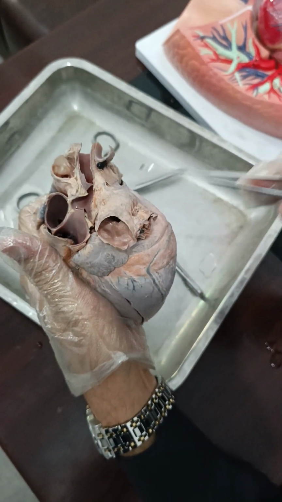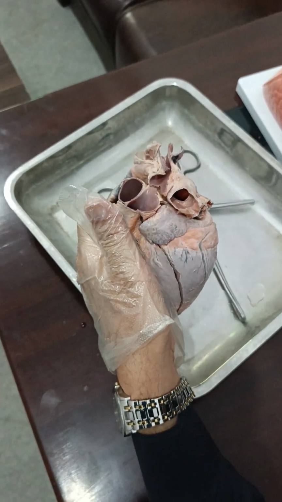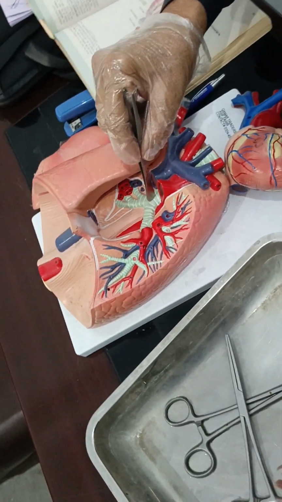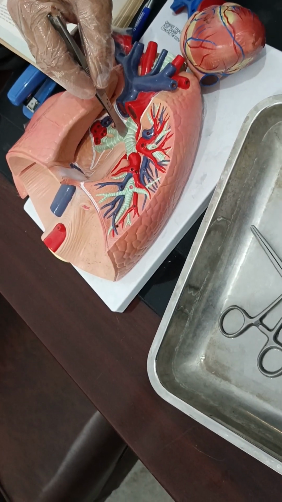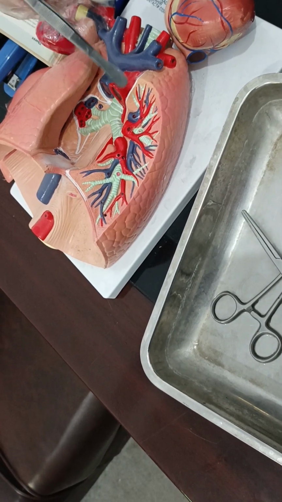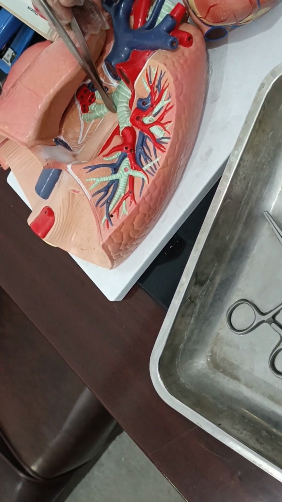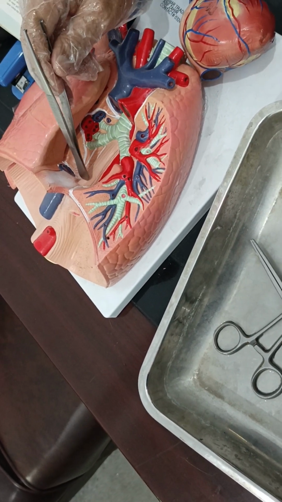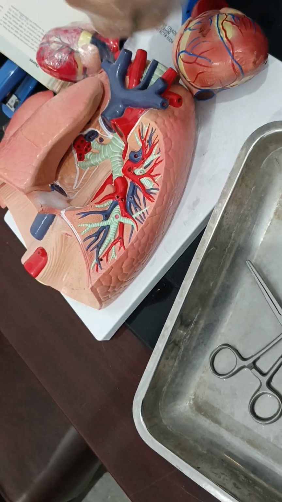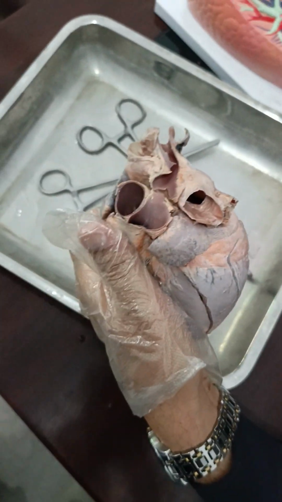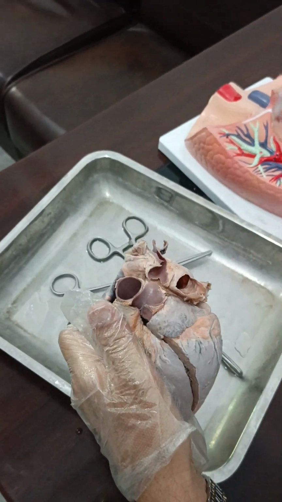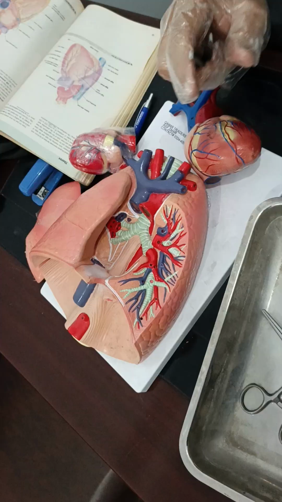And this posterior surface or base of the heart lies upon the vertebral column, and it also lies upon, you can see over here, the lower bifurcating end of the trachea and esophagus, the descending thoracic aorta, and thoracic vertebrae 5 to 8, but in standing position it is from 6 to 9. And secondly, because these vessels enter into the heart from the posterior side, this part of the heart is relatively fixed to the posterior thoracic wall.